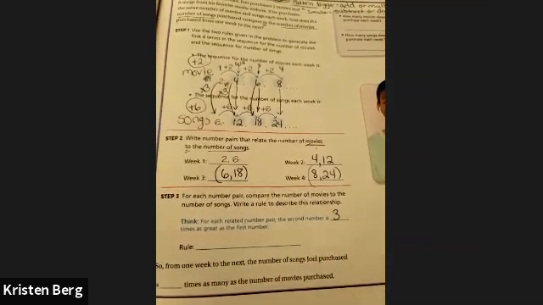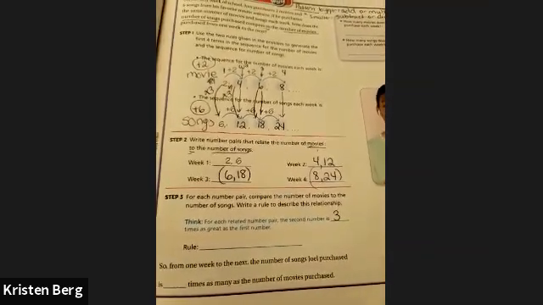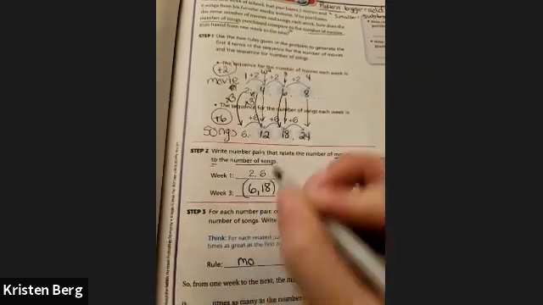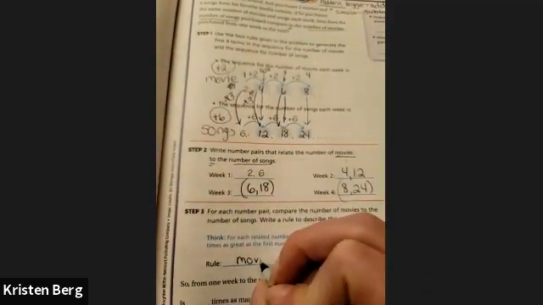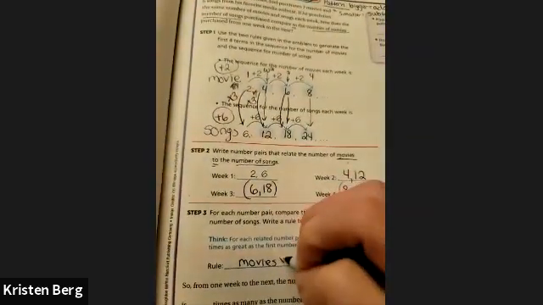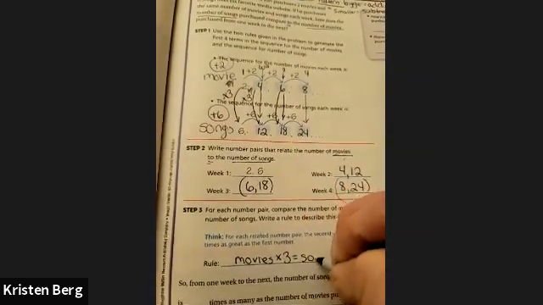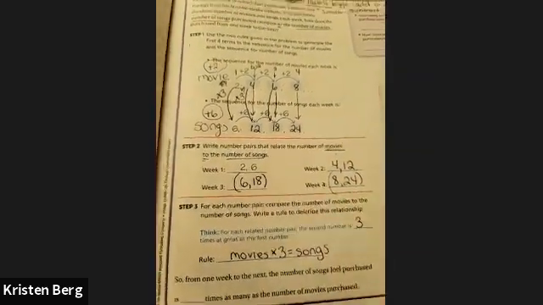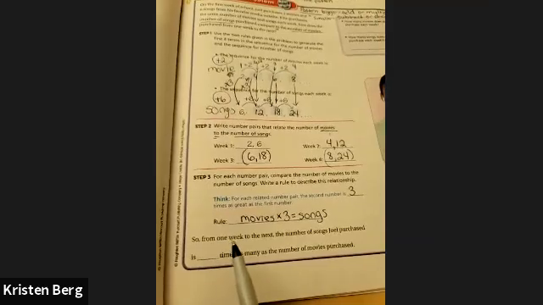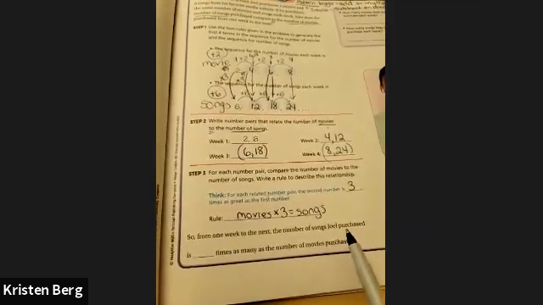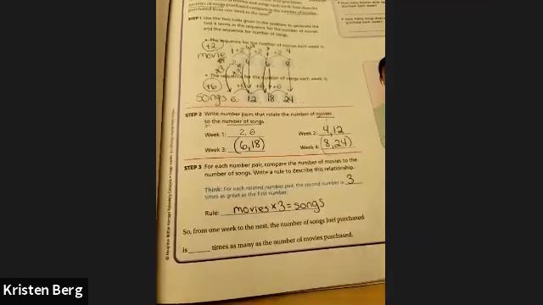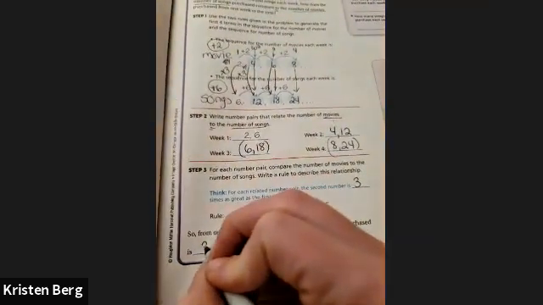The other thing that you could do, and this is what I would do, I would probably say you would take the amount of movies and you would times it by 3 to get your songs. And that's the pattern in this case. Taking the amount of movies, timesing it by 3 to get the songs. So from 1 week to the next, the number of songs Joel purchased is blank times as many as the movies purchased. Well, it is 3 times larger.